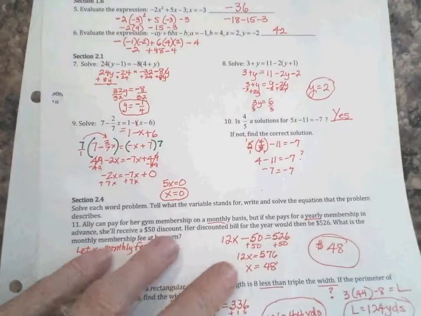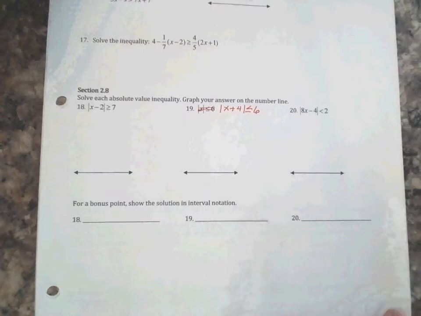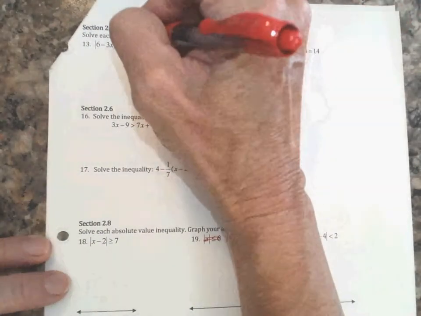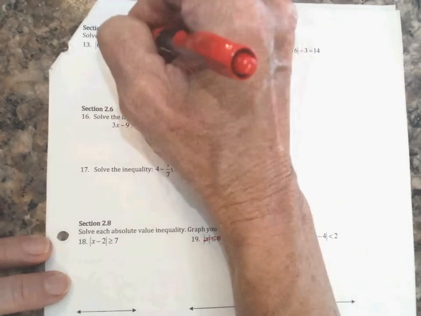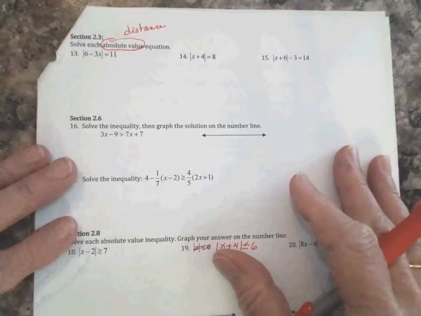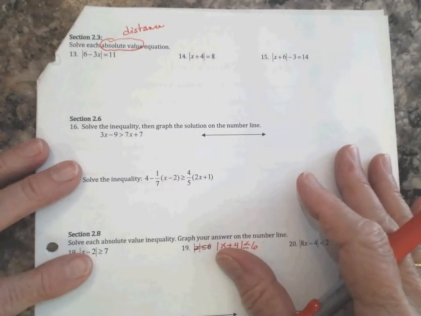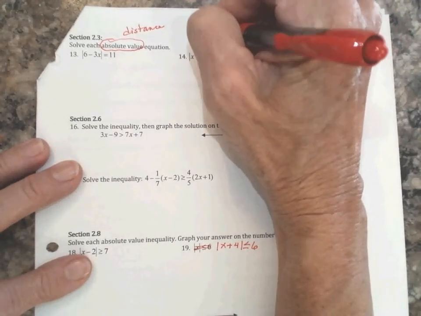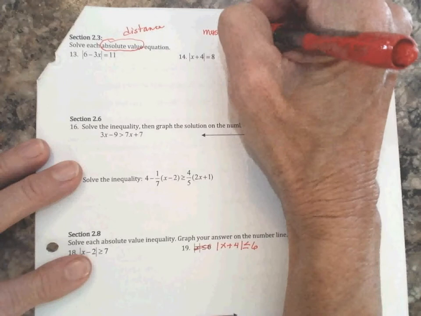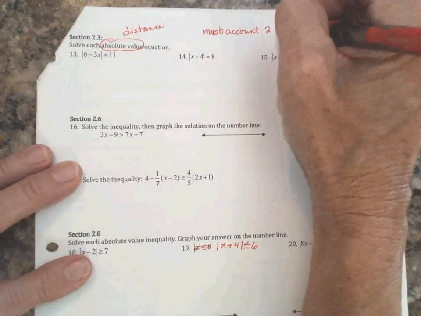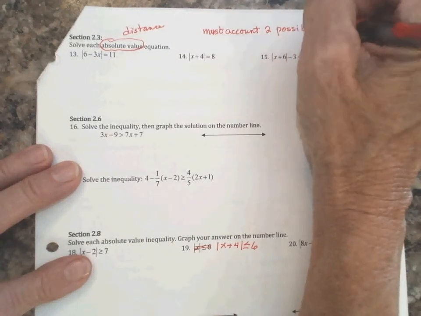So this page truly should be the easiest page, because that's the most familiar. On the back, we start talking about inequalities and absolute value. Absolute value is finding distance, so you have to remember that. Absolute value finds distance. It doesn't matter which way you go on the number line when you're measuring distance. So you must account for 2 different possibilities, which means you're going to have 2 equations.